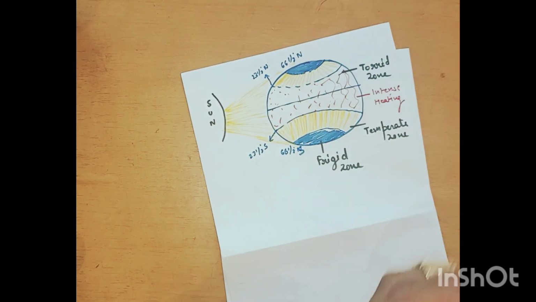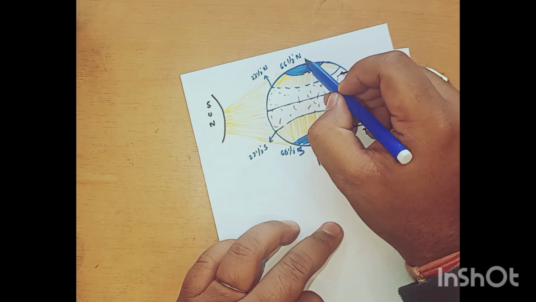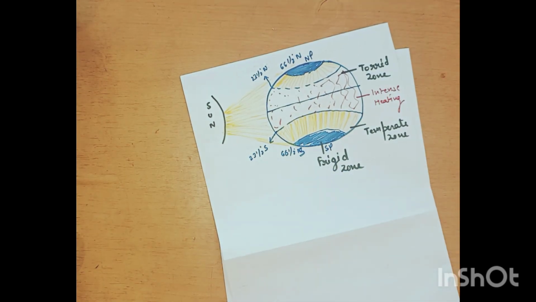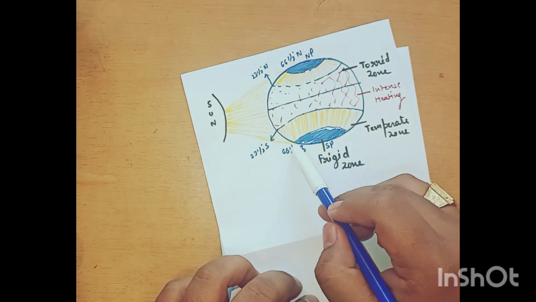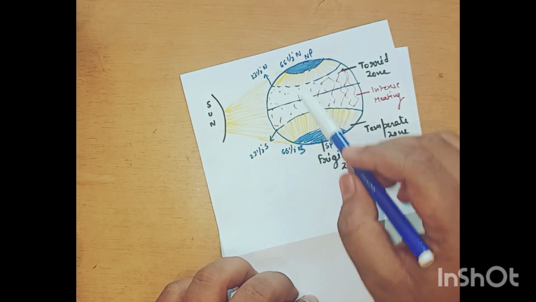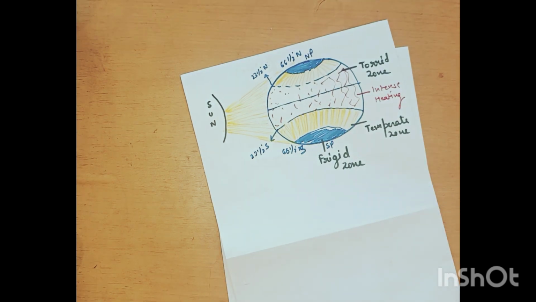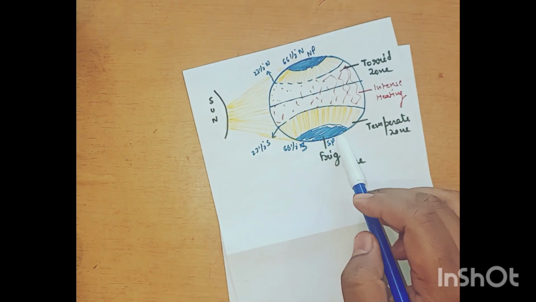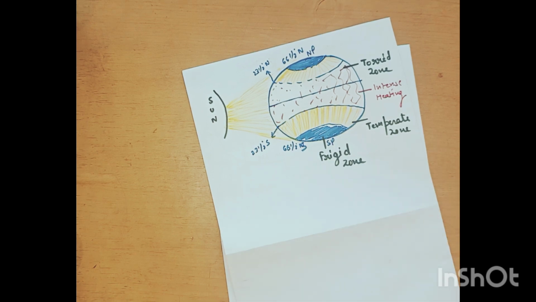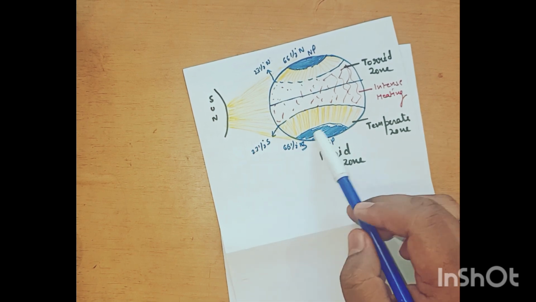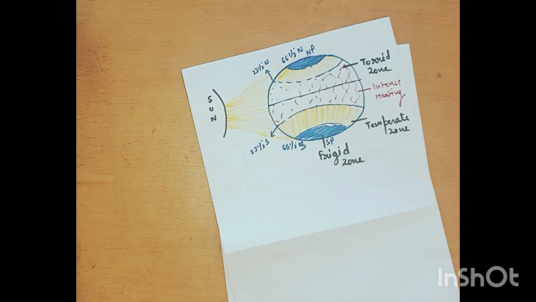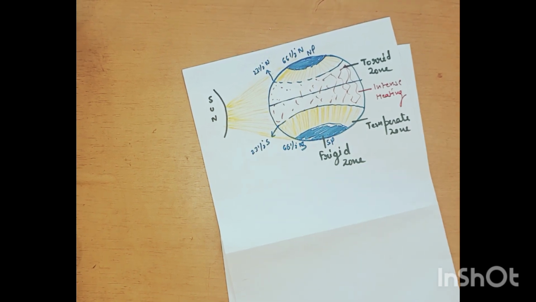The frigid zone is from the Arctic Circle till the North Pole, and in the south till the South Pole. So this area will have a cold climate throughout the year, and in these areas we also see many glaciers. Antarctica, which is one of the seven continents, is totally glacier. It is located in the southern hemisphere near the South Pole. So these are your three important zones of the earth.